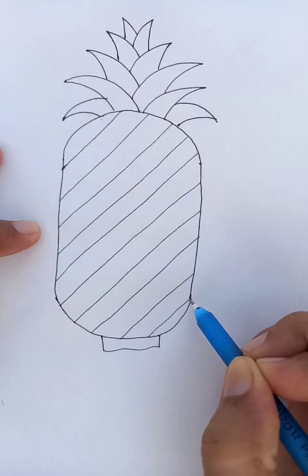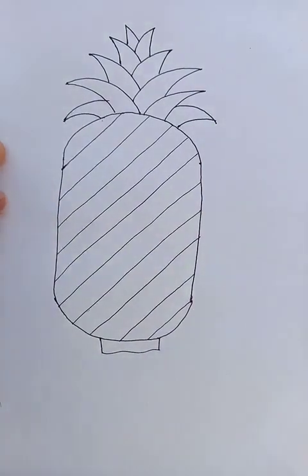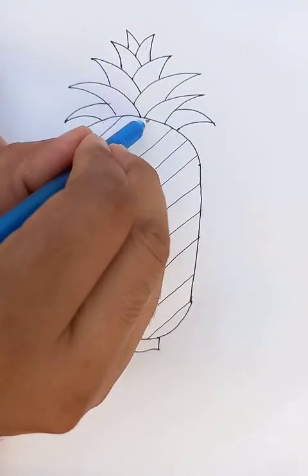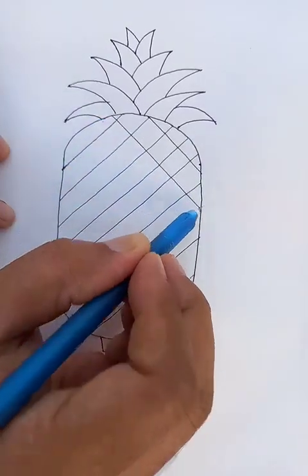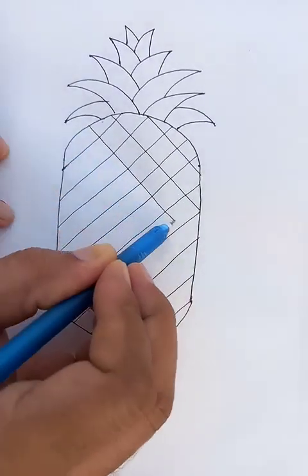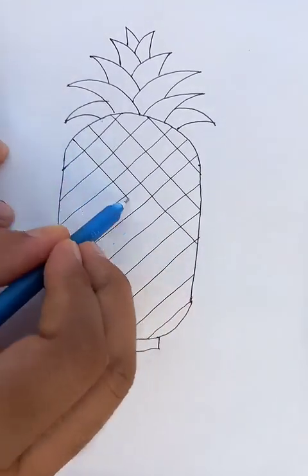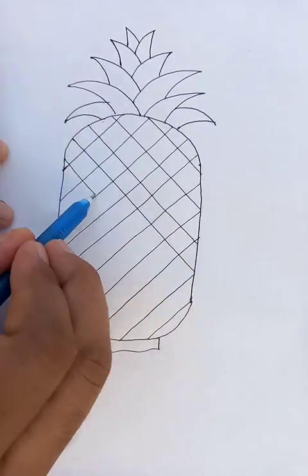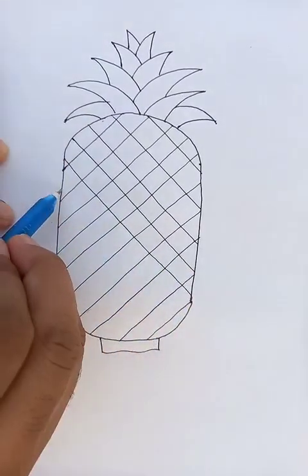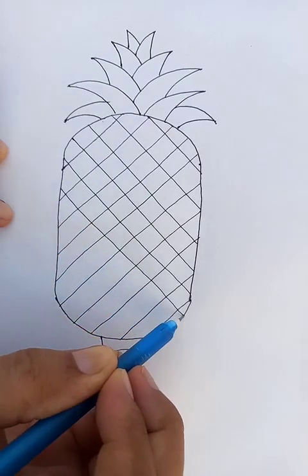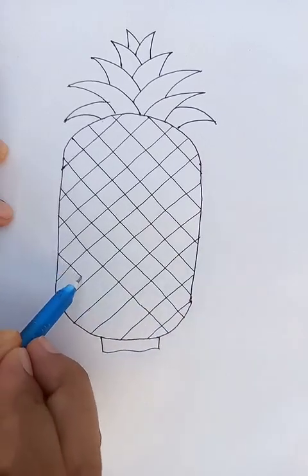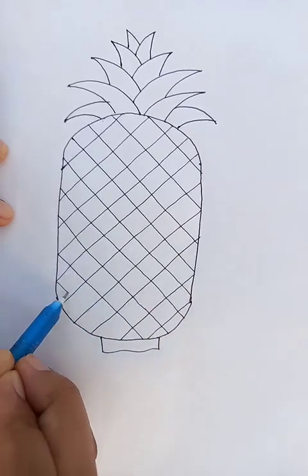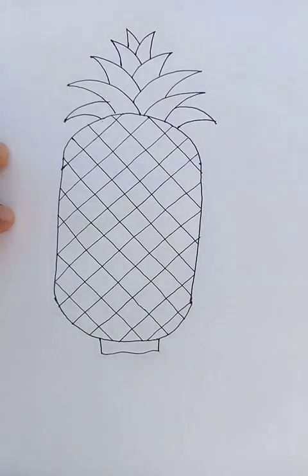Okay, and some inclined lines will be here, like here. Looks like this. See, it's looking nice and good. As the drawing is going to completion, it looks nice. So the basic shape of the pineapple is done.